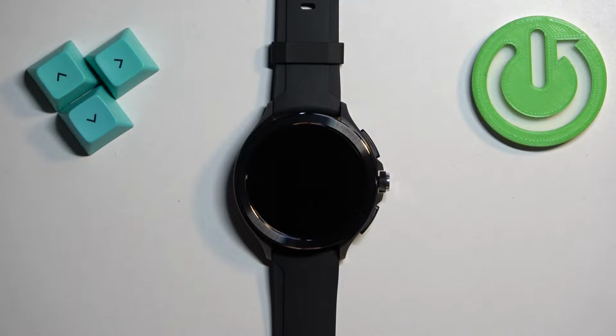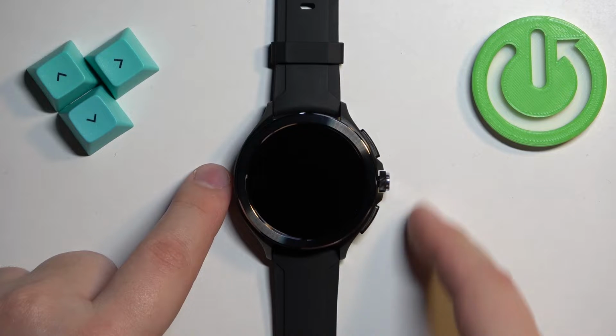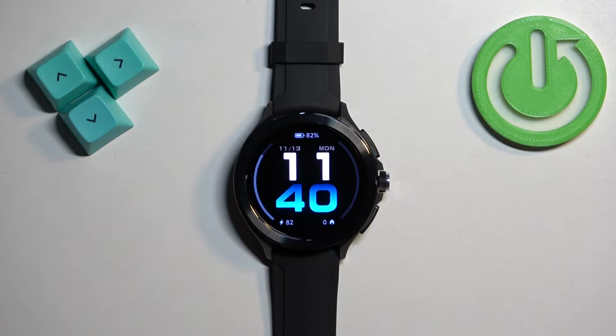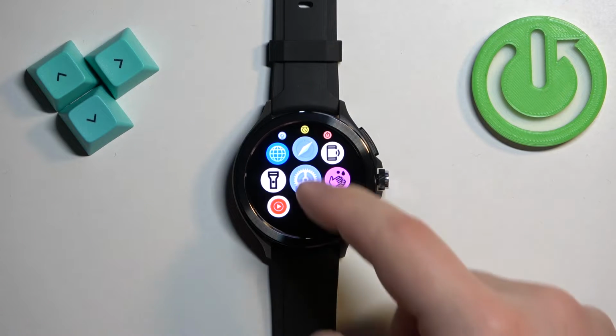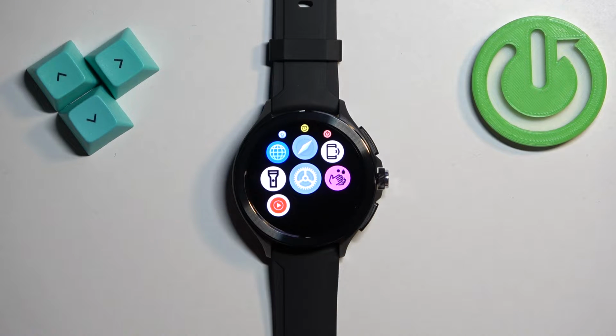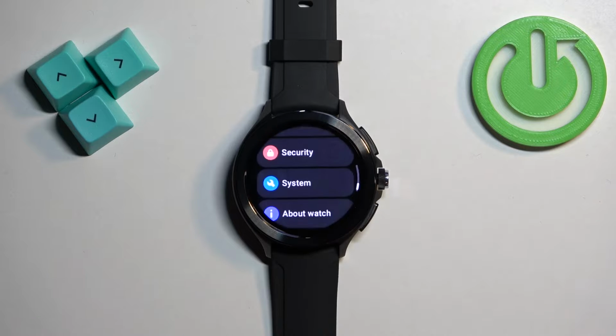First thing we need to do is to wake up the screen on our watch. To wake up the screen, simply press any of the buttons or tap on the screen. Once you wake up the screen, press the Crown button to open the menu. Now scroll through the menu, find the settings icon, and once you find it, tap on it to enter.